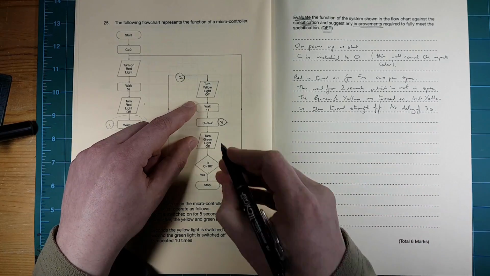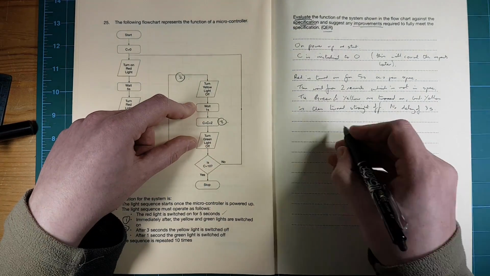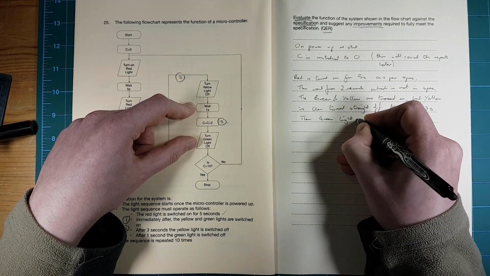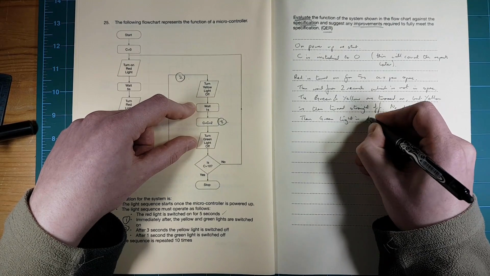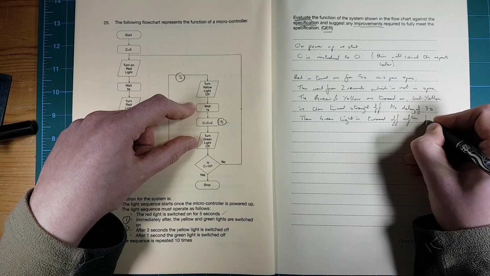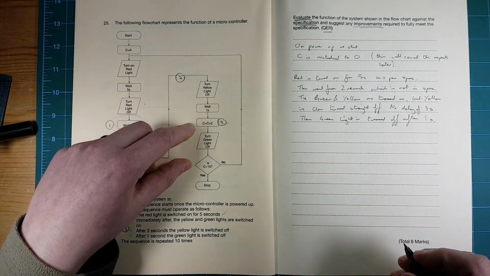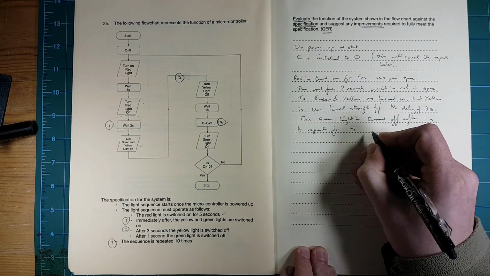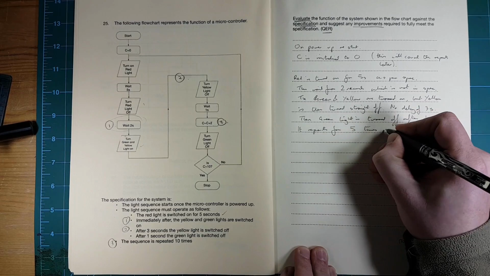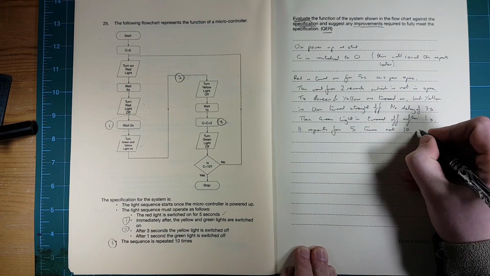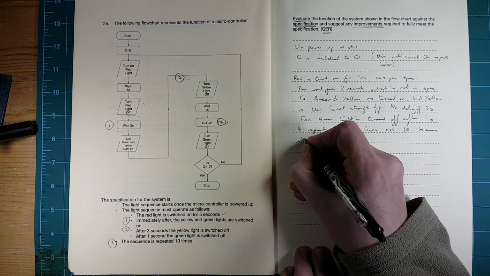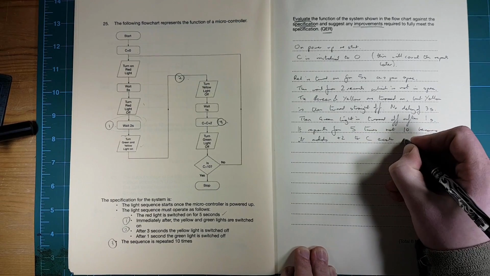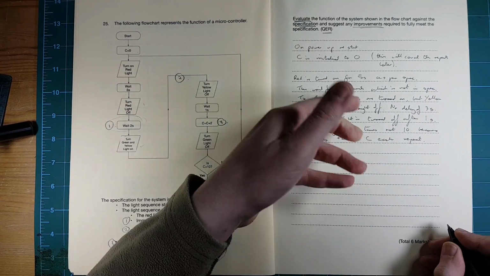Then the green light is turned off after 1 second. There's the wait there, it's turning off. So then the green light is turned off after 1 second. It repeats for 5 times, not 10, because it adds +2 to C each repeat. Right, so that's my evaluation.